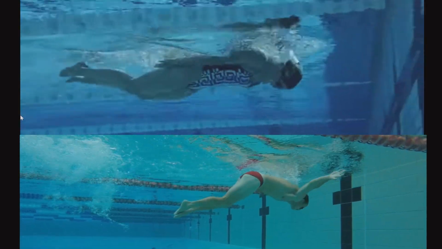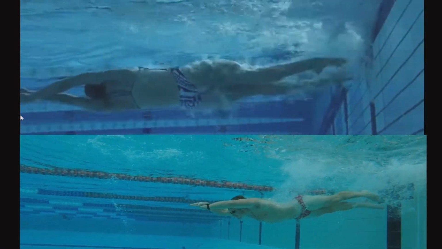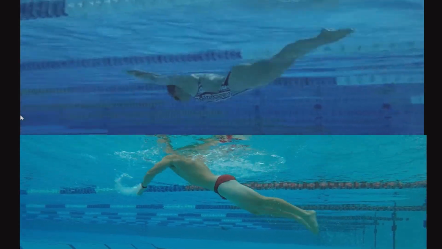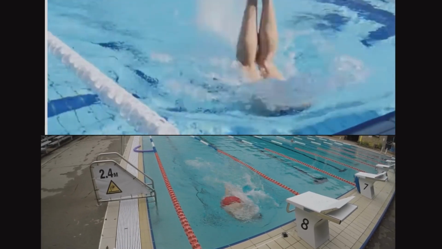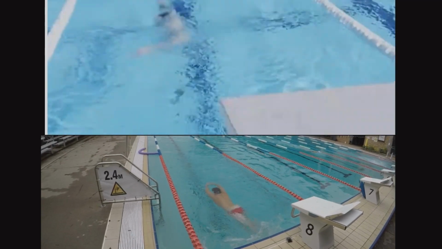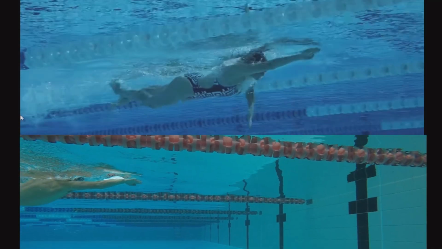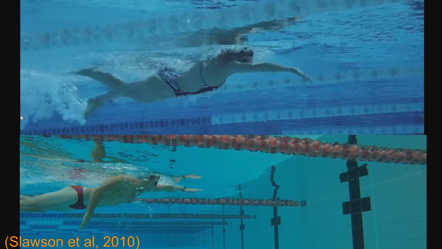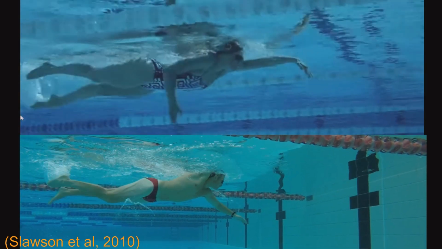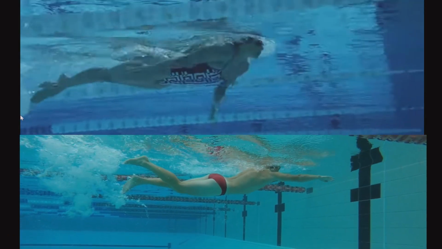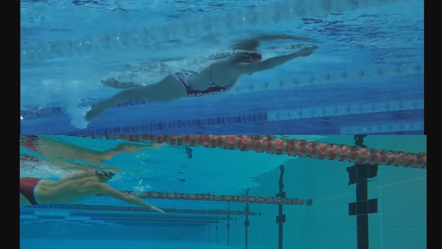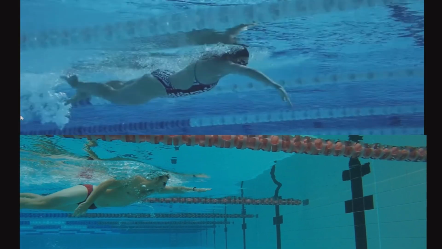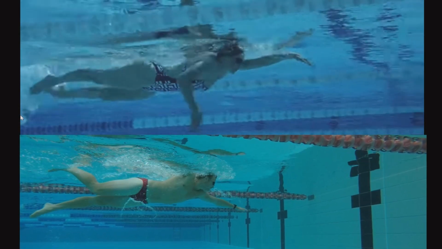So as I started to compare my tumble turn with Stephanie's and playing the spot the difference game, I started to realise the skill starts breaking down for me at the beginning, and that's my approach phase to the wall. According to Slawson et al., velocity is the key when it comes to the approach phase to the wall, and a swimmer should use their final 2 strokes to propel themselves forward in a streamlined position to engage in the rotation. It is evident that Stephanie does this really well.